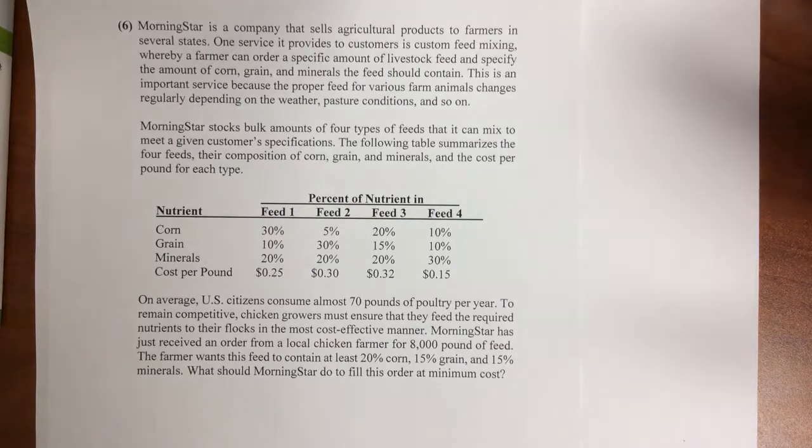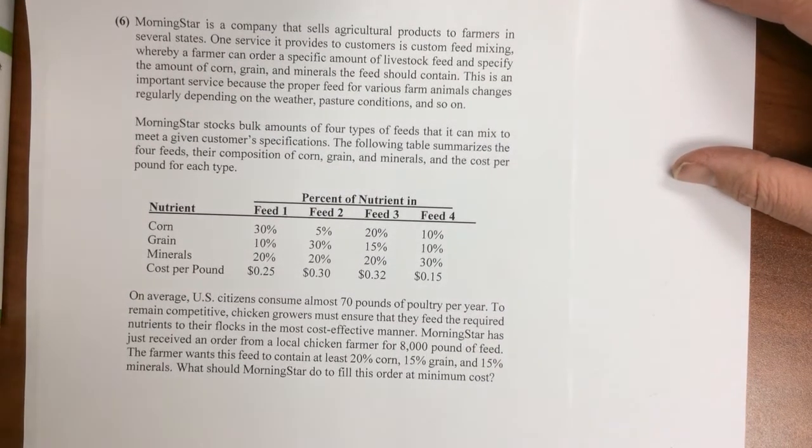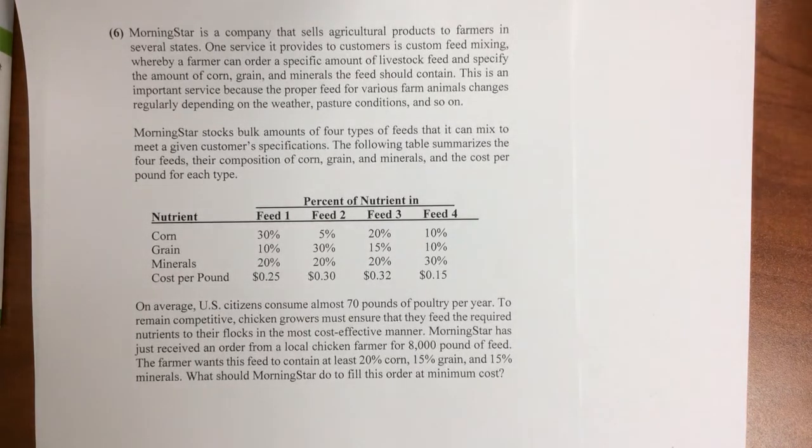All right. So read through the problem, hit pause if you need to about all the information given. And then think about and try it on your own. Can you write out the linear program? What are our variables? What's our objective function? And what are our constraints?